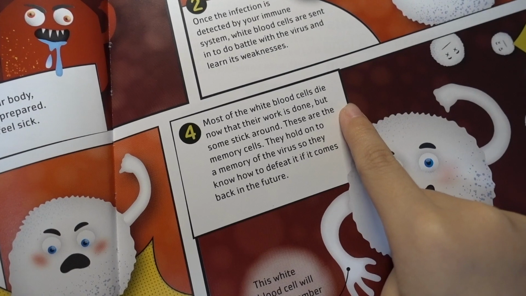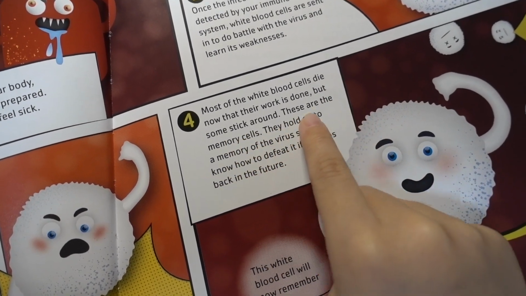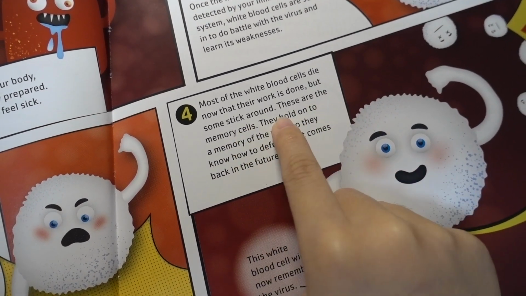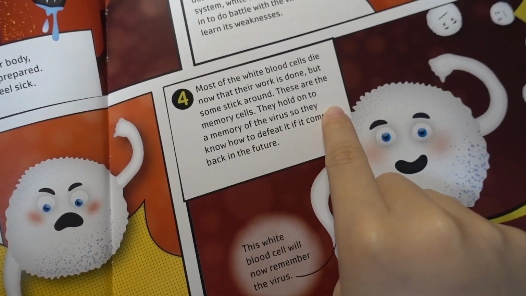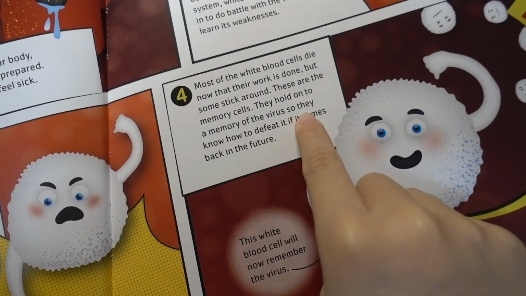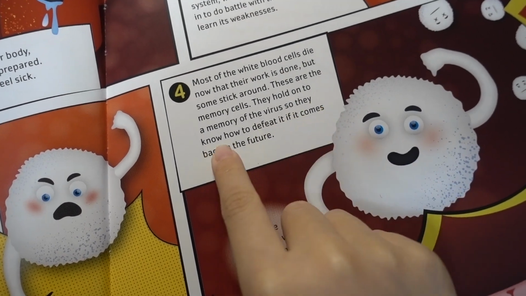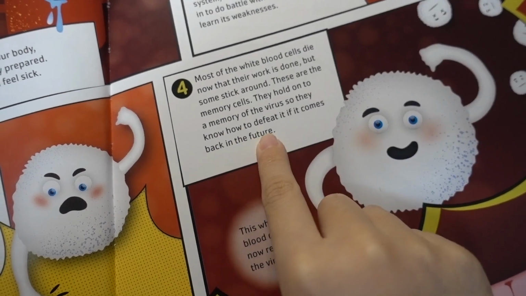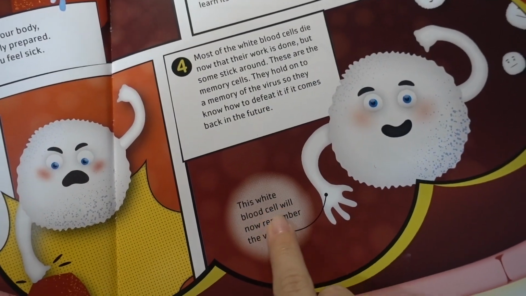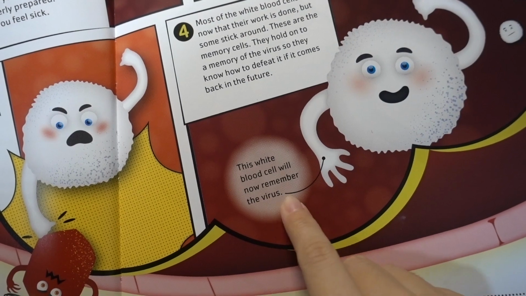Most of the white blood cells die now that their work is done, but some stick around. These are the memory cells. They hold on to a memory of the virus, so they know how to defeat it if it comes back in the future. This white blood cell will now remember the virus.